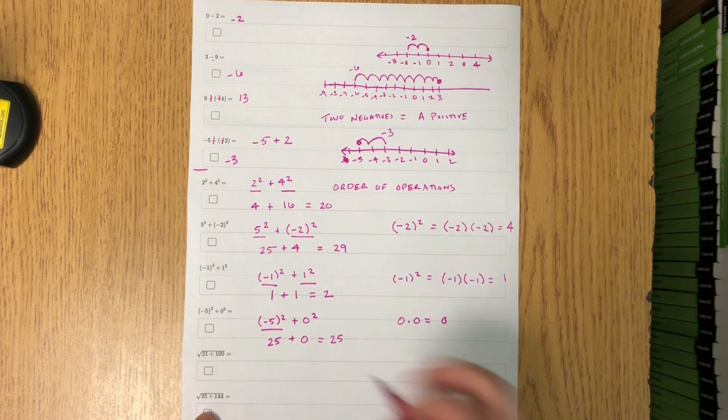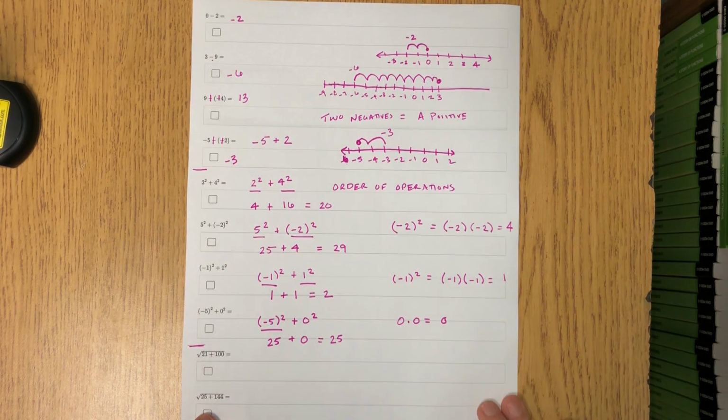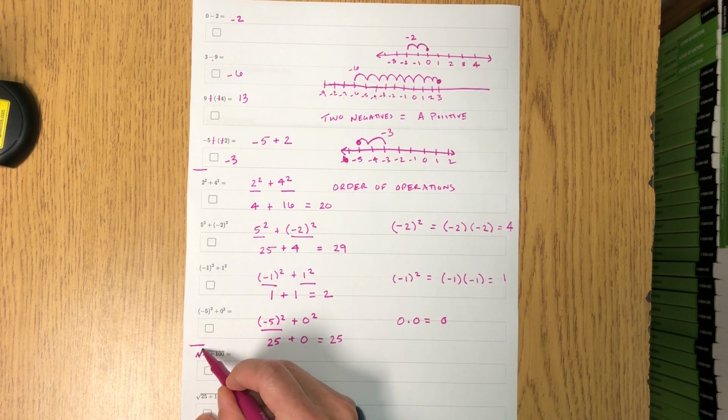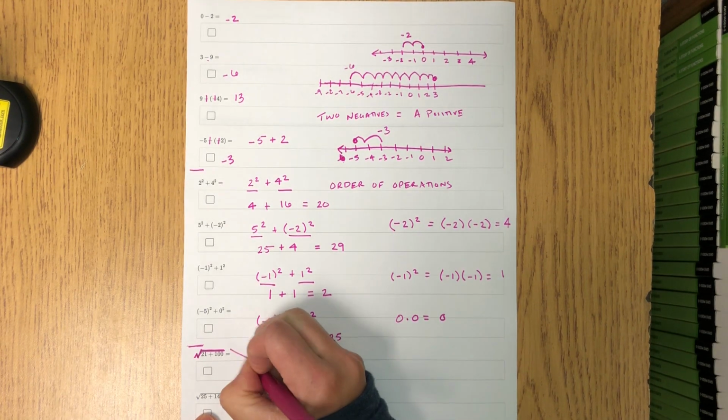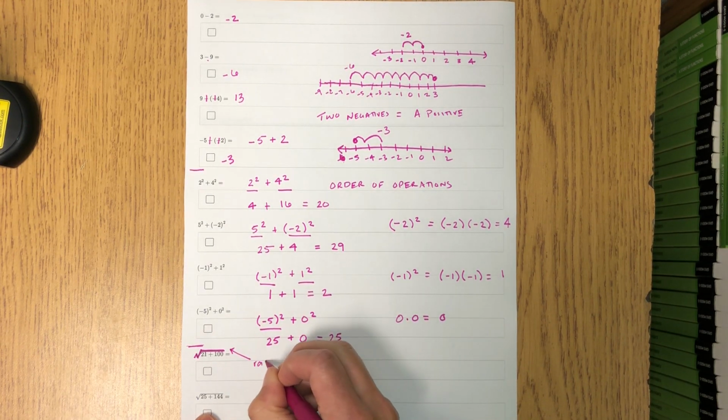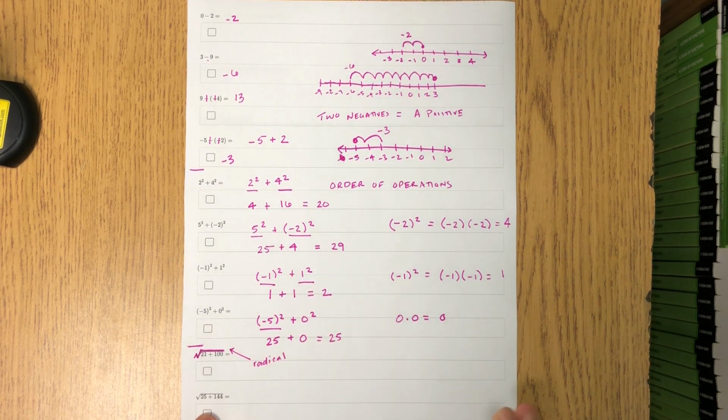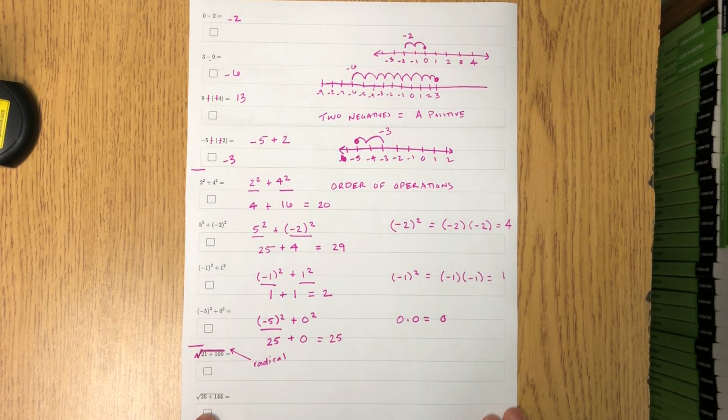All right, let's go ahead and look at the radical questions here at the bottom. Remember that this sign is the square root. We're trying to find the square root. This is called a radical. So let's look at it.